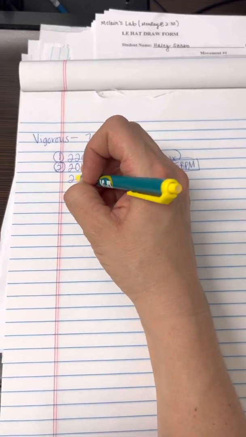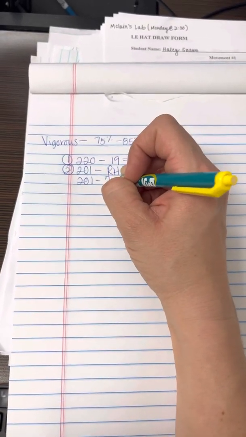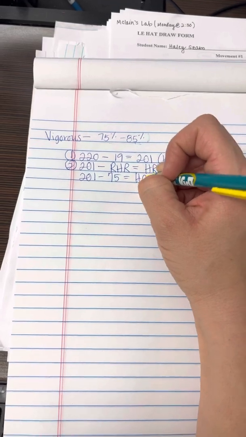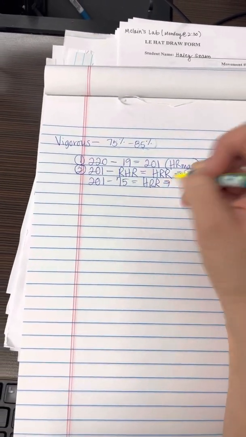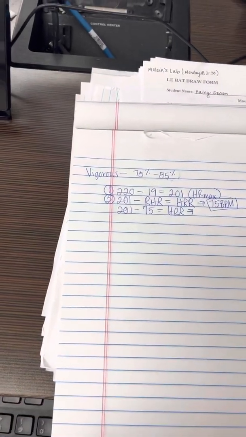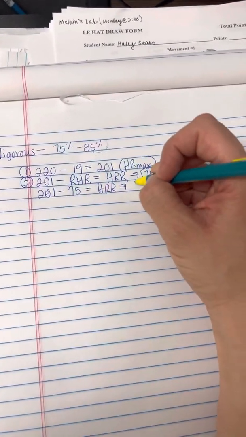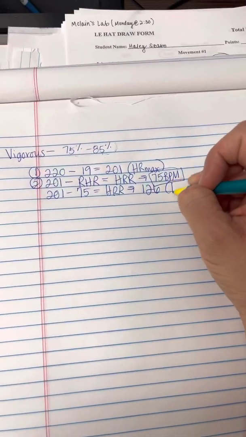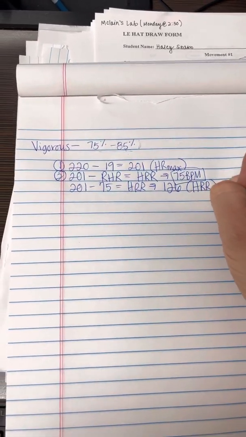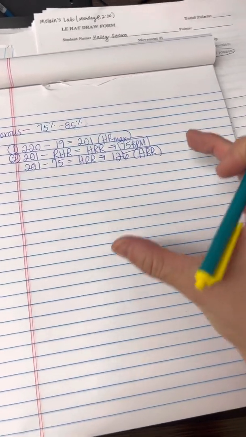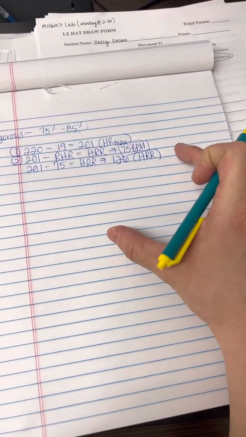So let's calculate that. 201 minus 75 equals heart rate reserve, which is going to be 126. Okay, so that is his heart rate reserve. So how much of that heart rate we have to play with beyond his resting needs. So what his body needs at rest, we're looking at the stuff we have to play with beyond that.